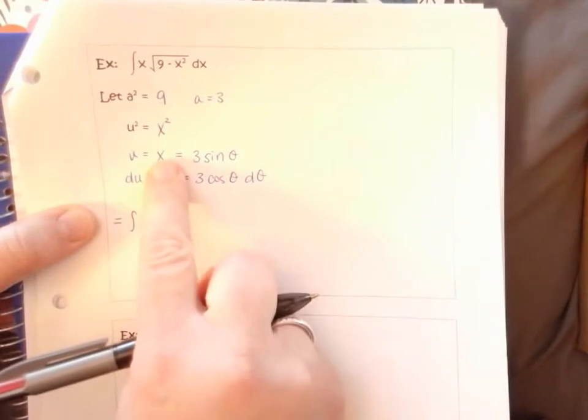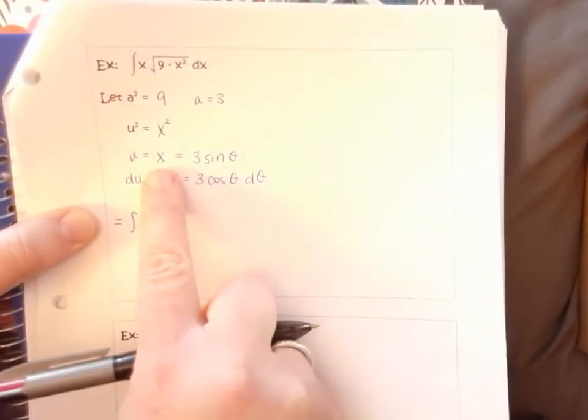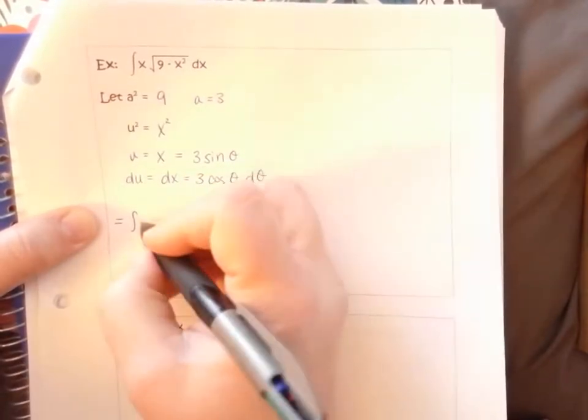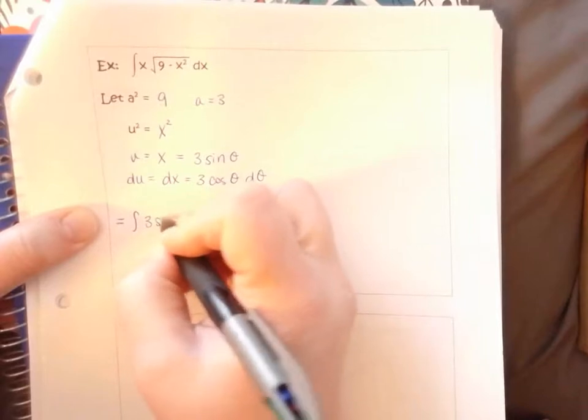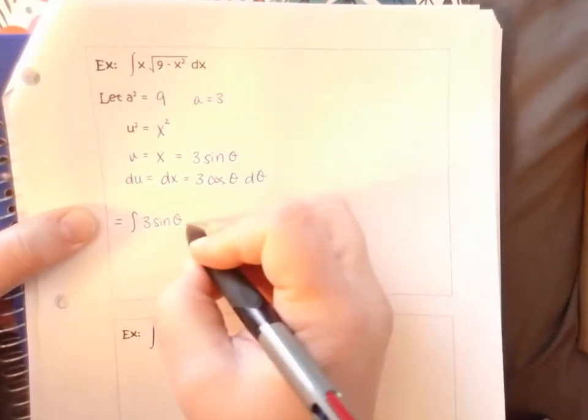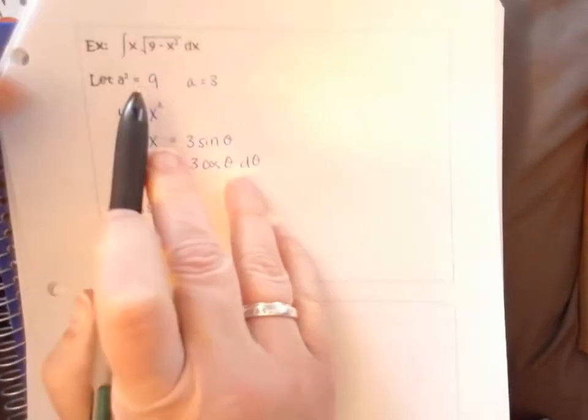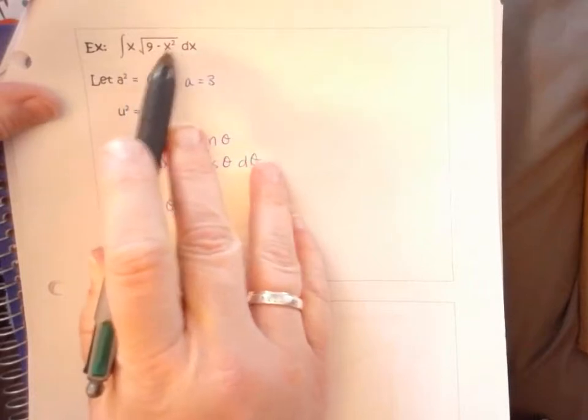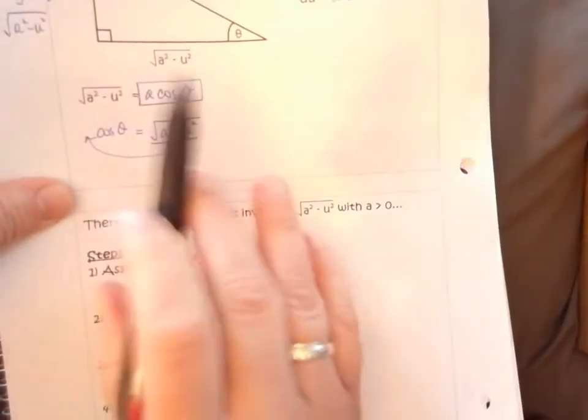All right, x is equivalent to 3 sine theta. Now, if you remember, I can take the square root of a squared minus u squared and substitute it in with a cosine theta, but I'm going to pretend that I don't remember that.